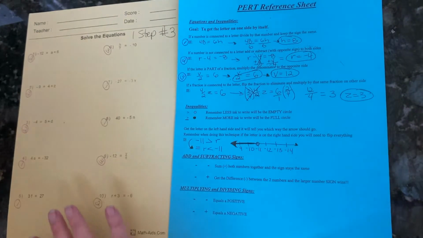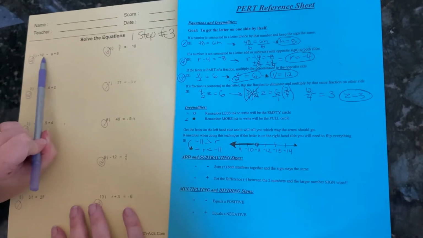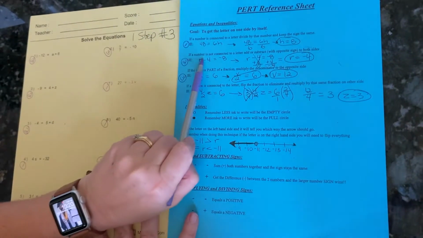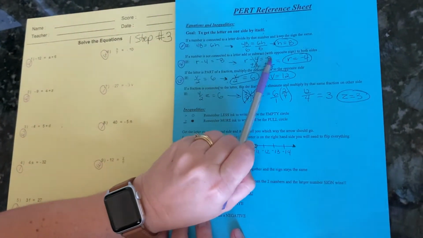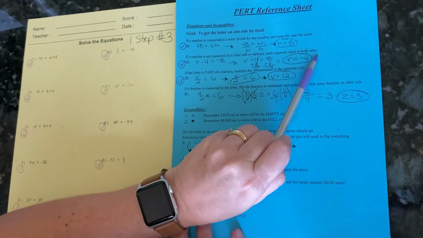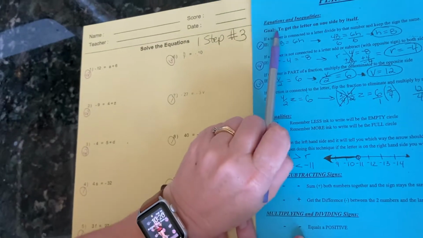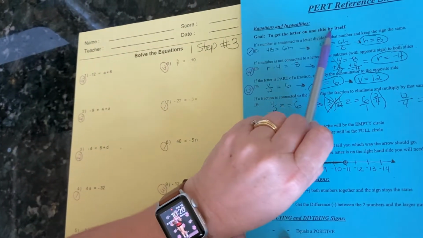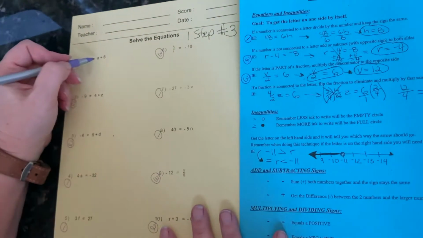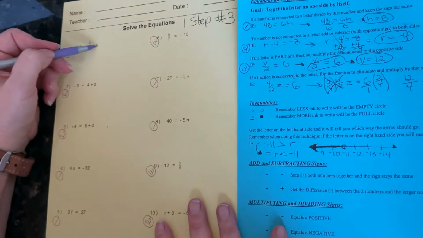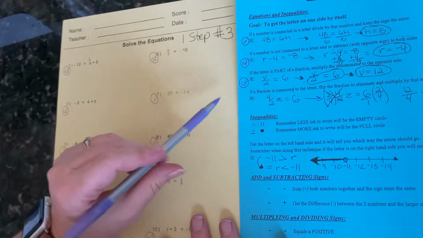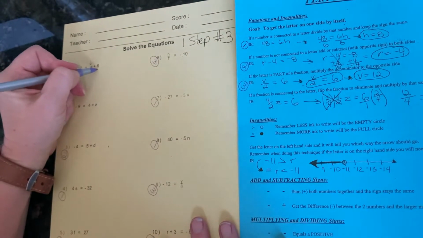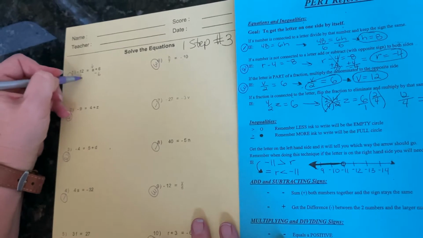So let's go ahead. We're going to use the number 2 rule to solve this. If a number is not connected to a letter, add or subtract with the opposite sign to both sides. Our goal is to get the letter on one side by itself. In this case, this is the letter, so we have to get this 6 onto the other side. Using the number 2 rule, we're going to subtract that number from both sides.